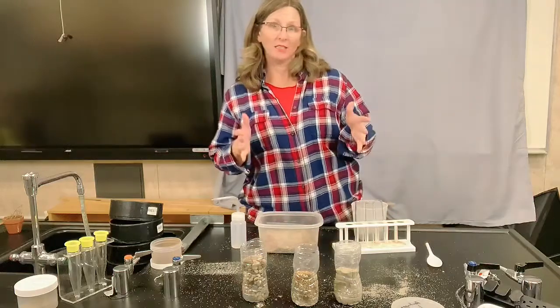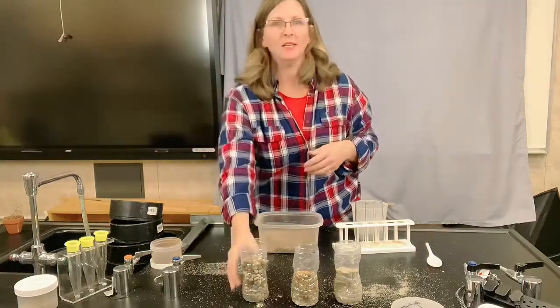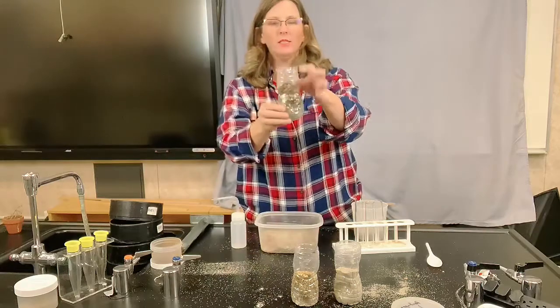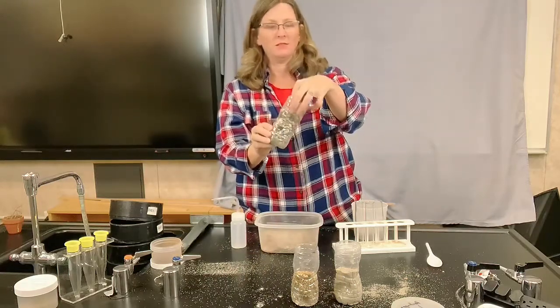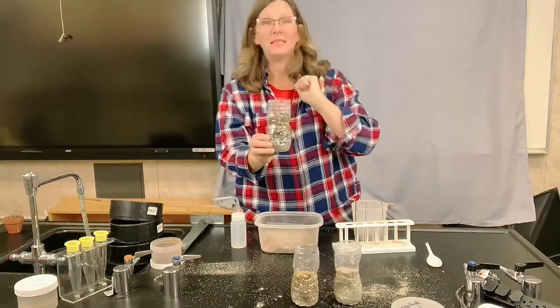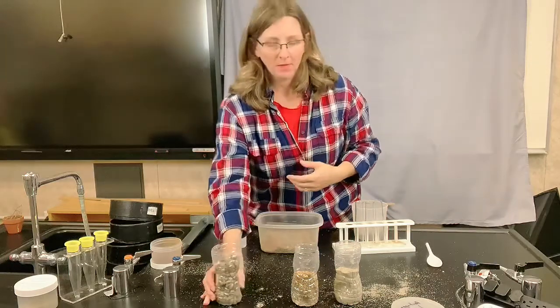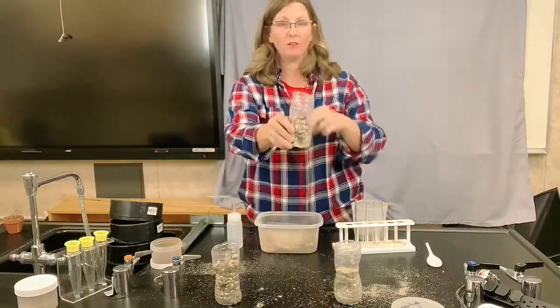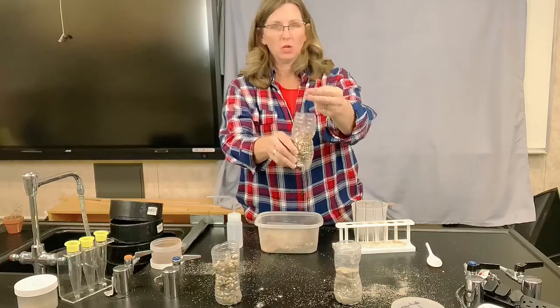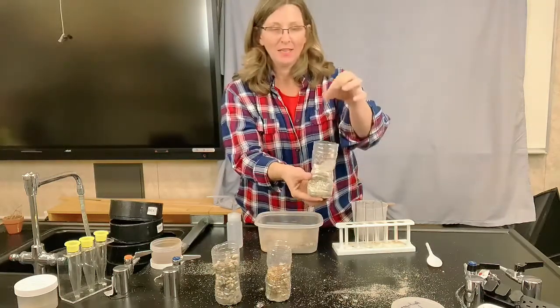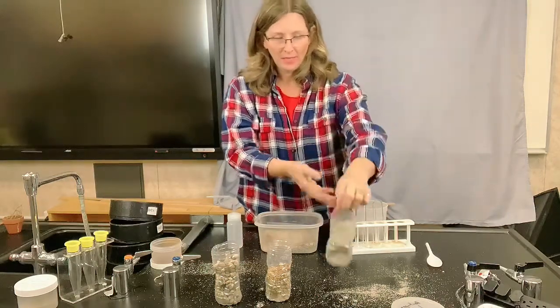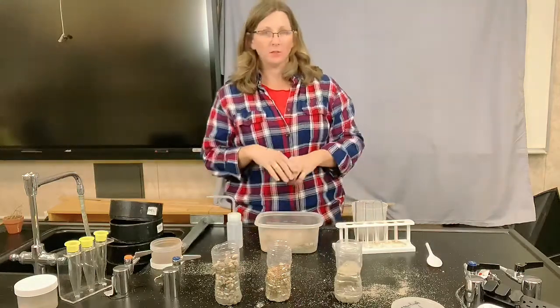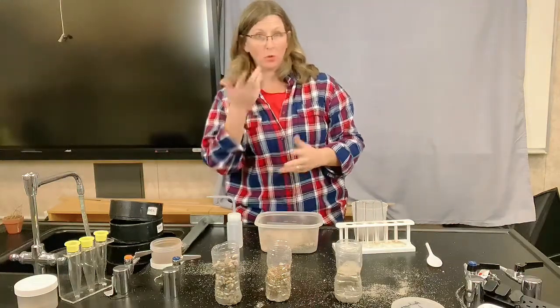You're looking at these in the lab activity today. This is large gravel, and it's, you know, pea size frequently is what they call it. Then you can have fine gravel, which is smaller. You can have sand. All right? These particles start to make soil.